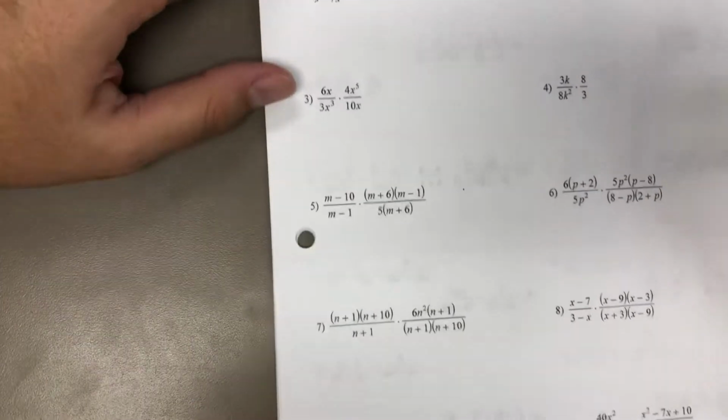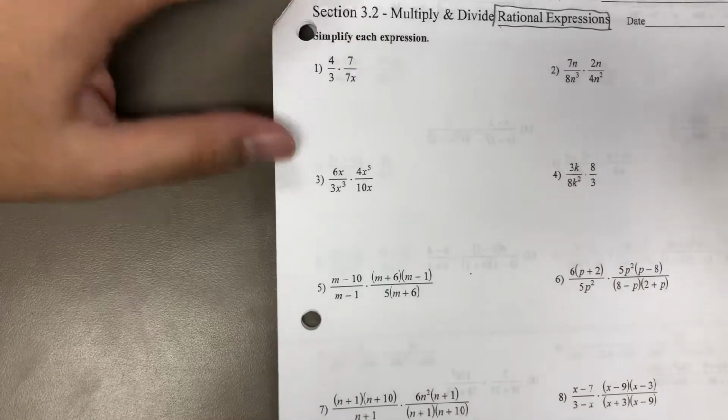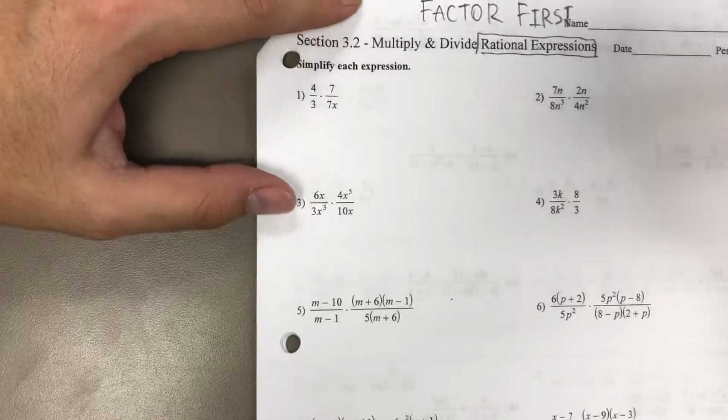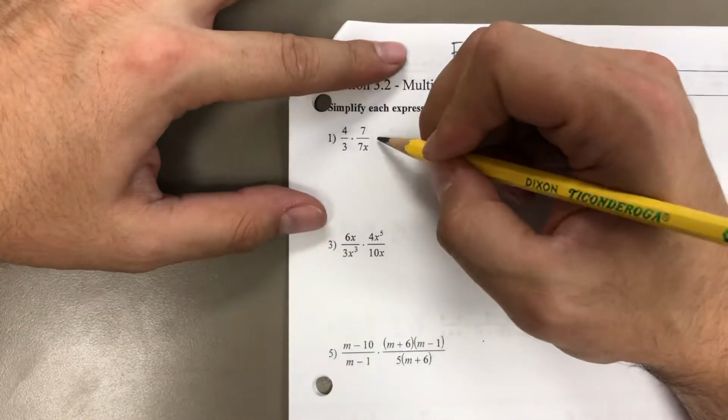So we're gonna go through the odds here. With multiplying and dividing, it's pretty easy. You just multiply straight across and then try and divide out stuff that's in common in the top and the bottom, just to simplify it.